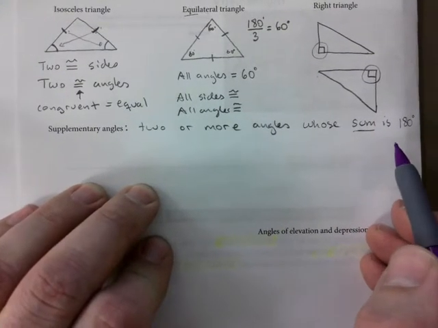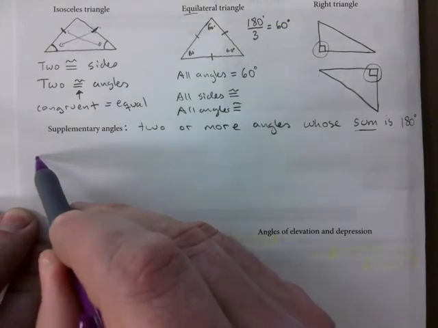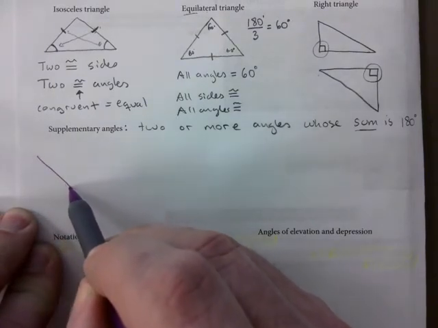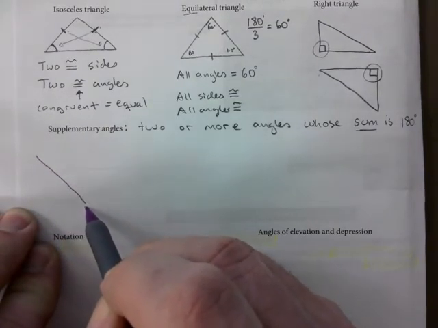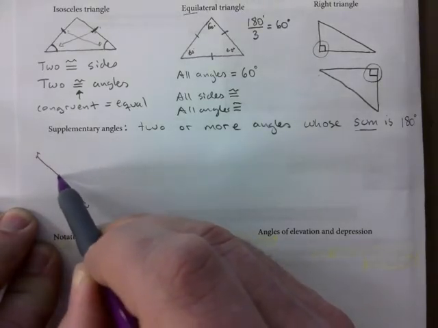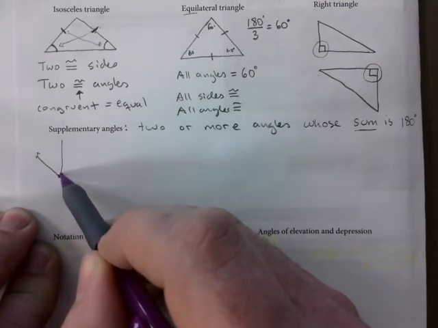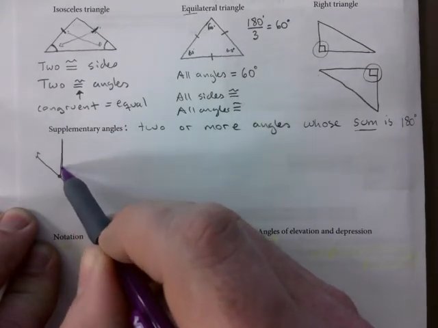It's 180 degrees. So here are some examples. Let's say you have a straight line like this, right? And at any point on that line, you make a dot, and then you cut it. It's being cut like this, right?